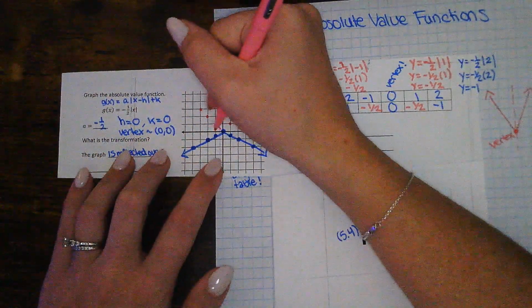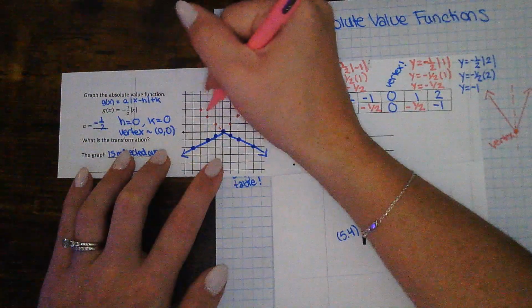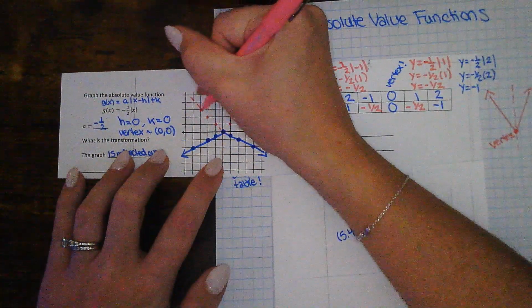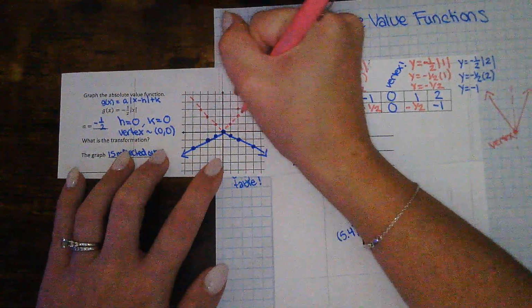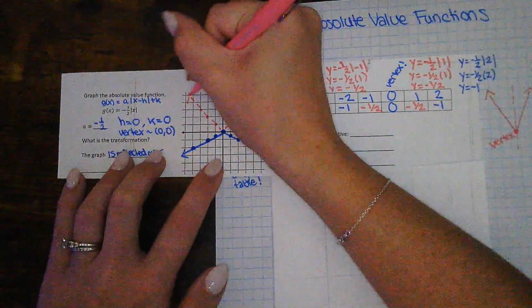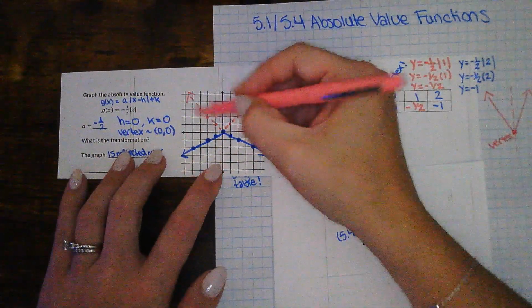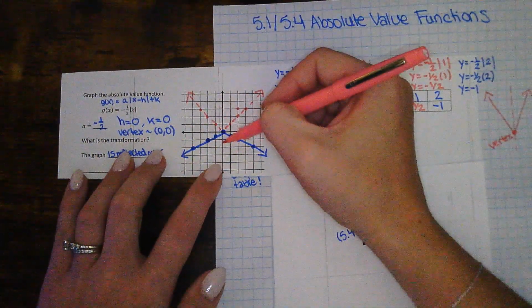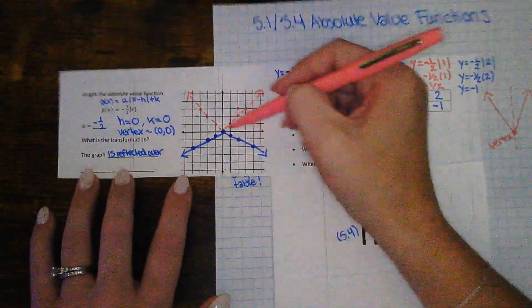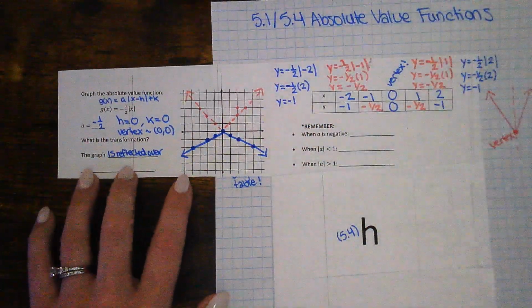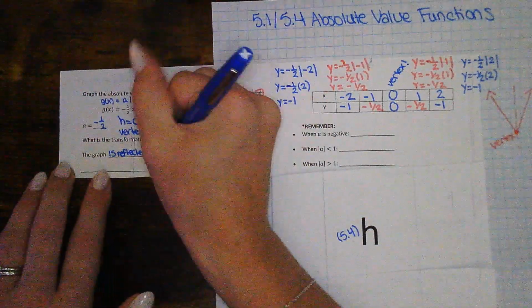The absolute value of negative 1 is 1. Absolute value of negative 2 is 2. So this is my parent function. Compared to that, the graph is reflected over the x-axis.